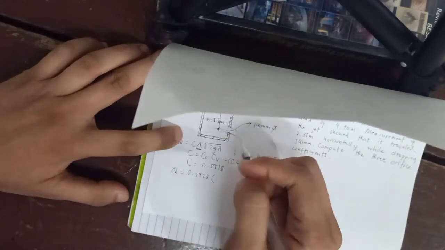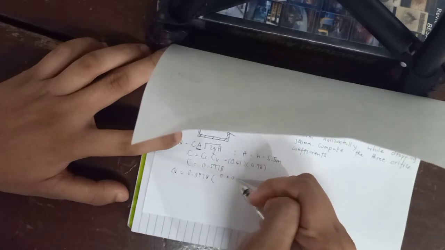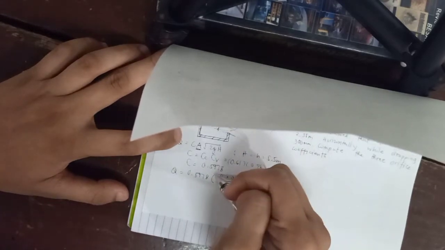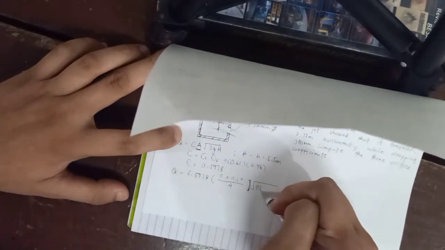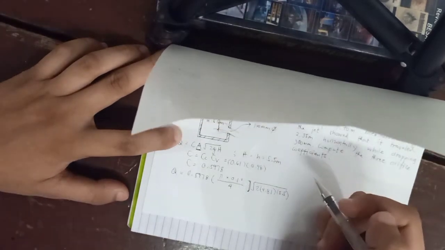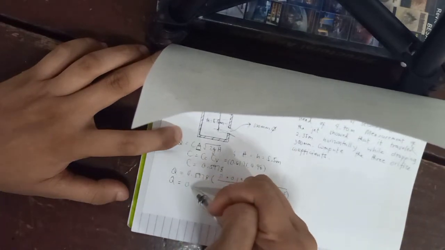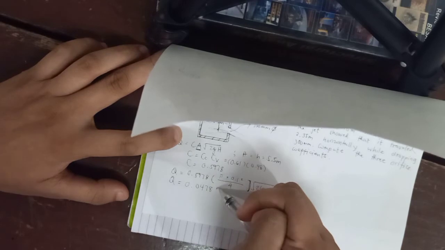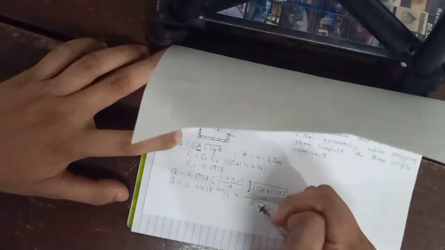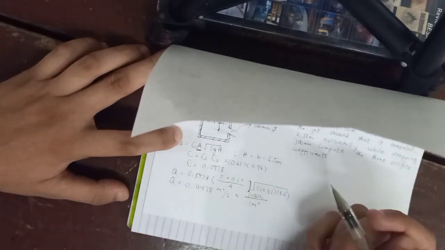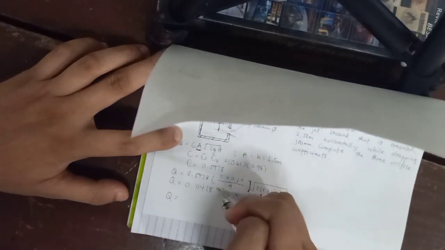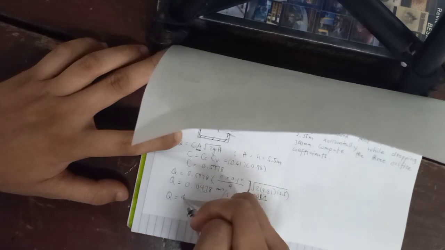So 0.5978 times the area of the orifice would be pi times 0.1 squared over 4, and the square root of 2, g is 9.81, H is 5.5. So our Q now is 0.0478 cubic meter per second, and convert to liter. So 1 cubic meter equals 1,000 liter.